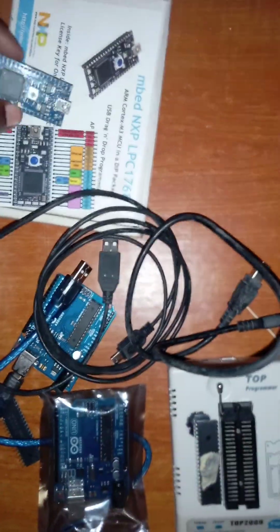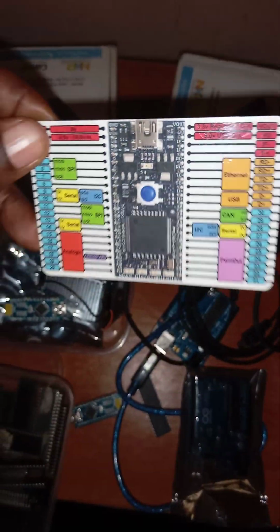We use this for IoT. It comes with a data sheet. This is where you understand the different pins. It comes with different communication ports. So these are the different microcontrollers that we have in JACO Innovation Hub.